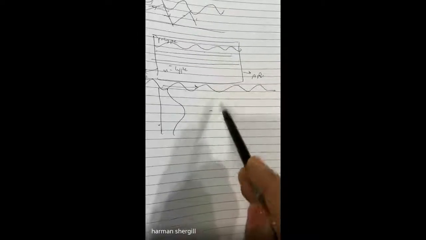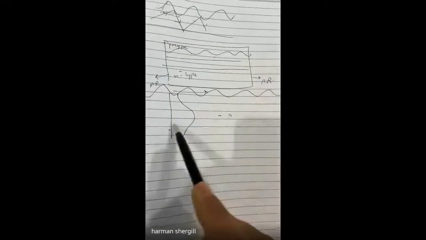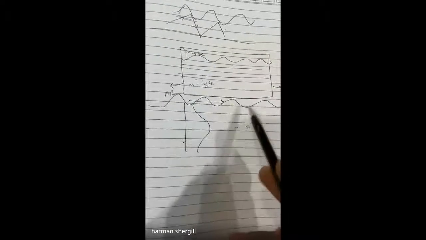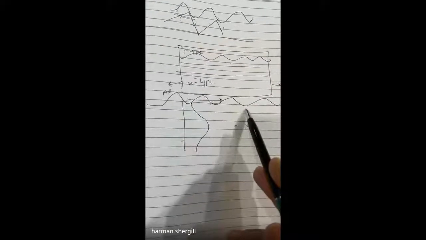The mode which is going in this direction gets reflected continuously, and feedback is distributed all along the length in this case. So these are fixed frequency lasers, as we can't tune them to other wavelengths.